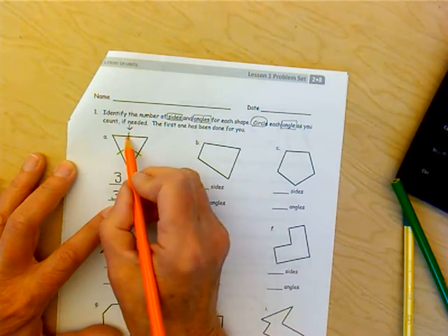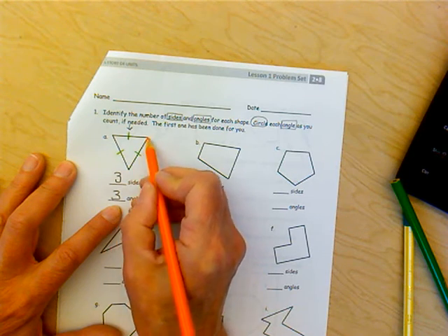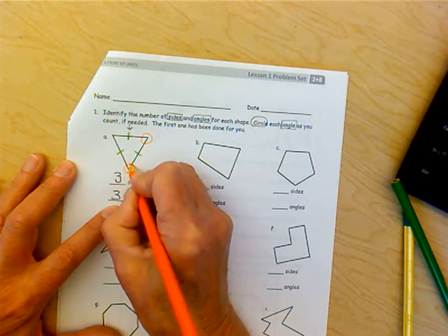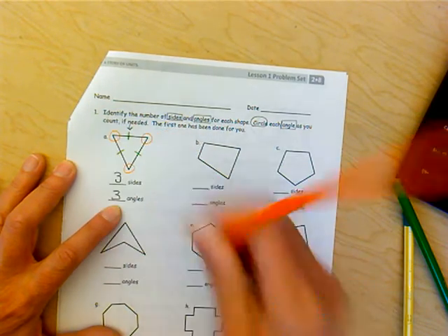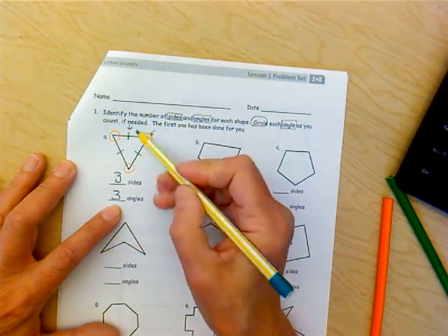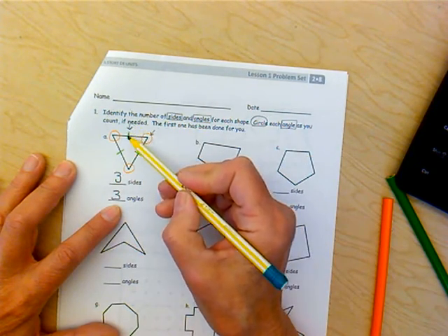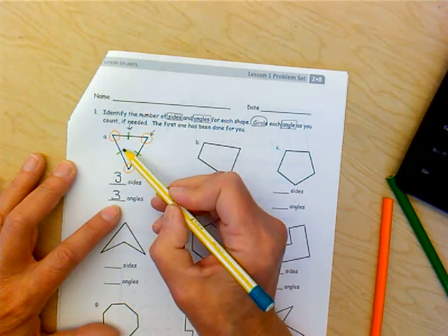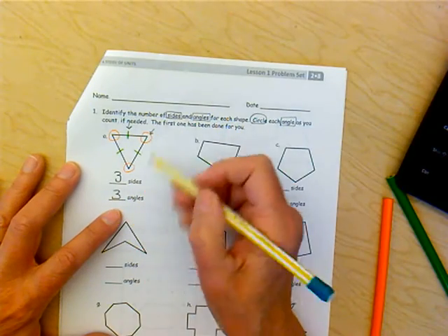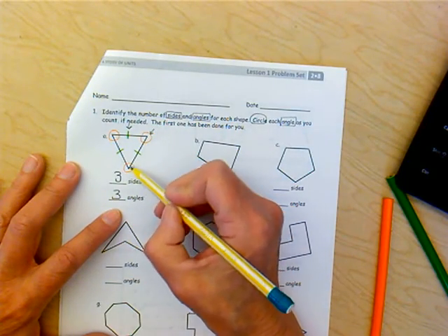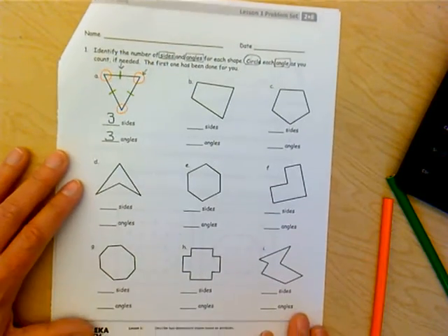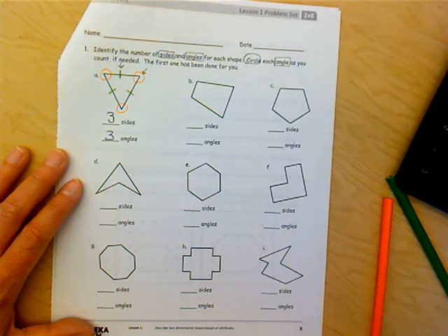Now I need to count the angles. Remember, an angle is formed where 2 sides come together. So here we go, angle 1, angle 2, angle 3. And I also want to show which angle I started counting on. So if I'm counting the sides, tick mark 1, tick mark 2, tick mark 3. The arrow shows me where I started counting. Counting the angles, angle 1, angle 2, angle 3. So your job will be to go through and finish that page counting all the sides and the angles.